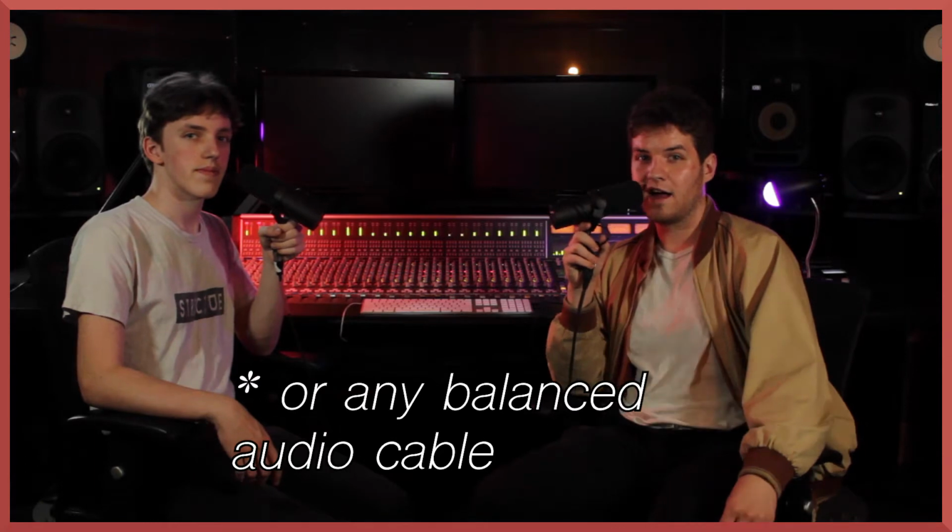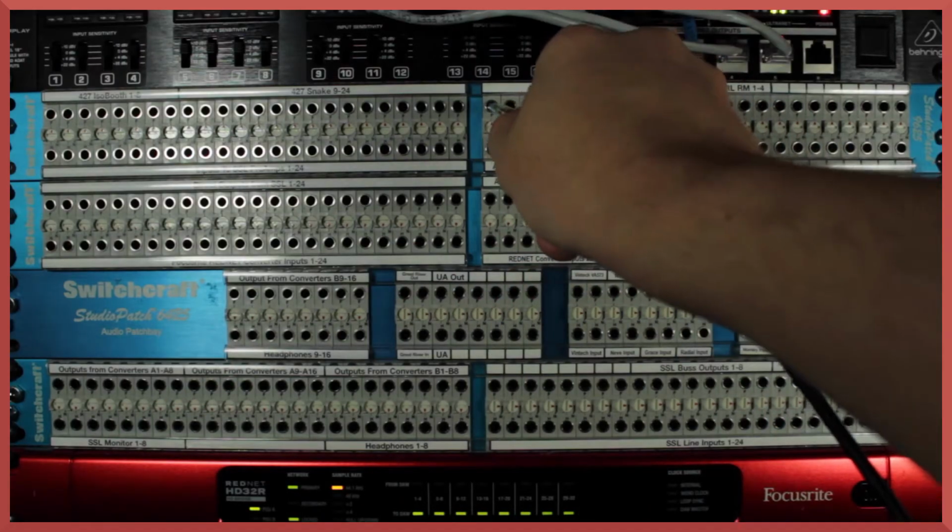First, you have your microphone. The capsule inside of it turns discrepancies in air pressure, also known as sound, into an electrical signal that can then be passed through an XLR cable. At this point, if you're in a professional studio, the mic signal will most likely be wired up to a preamp using a patch bay.